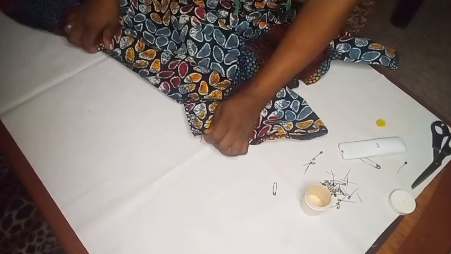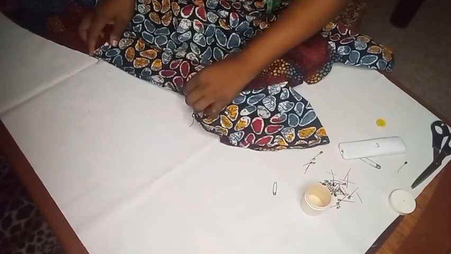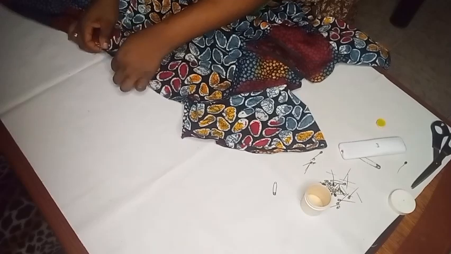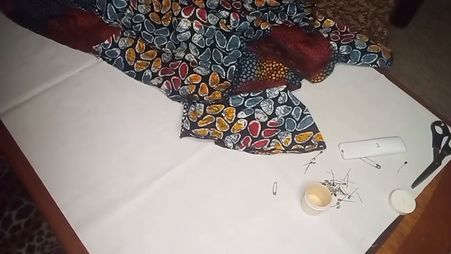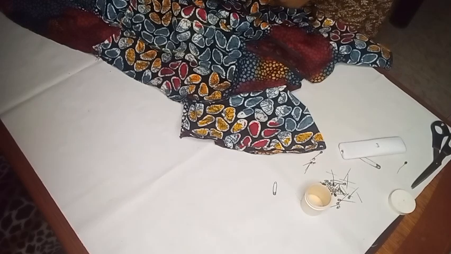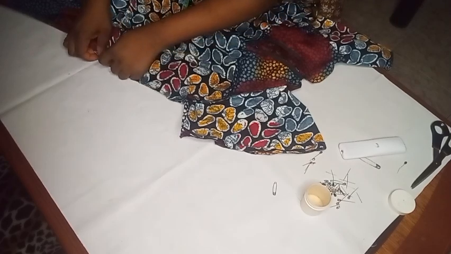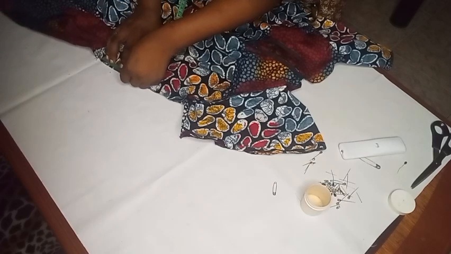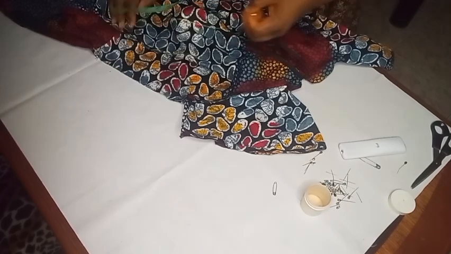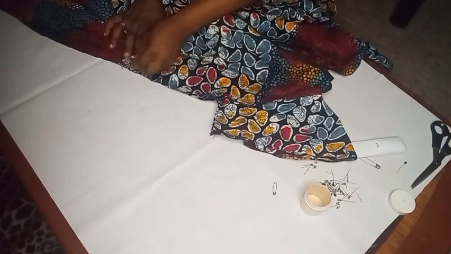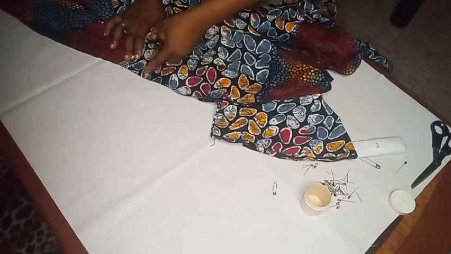The next thing I'll be doing right now is to join the sides. And remember, we gave 1.5 inches as our allowance for the joining of the side seam. By this side, you will determine which way you want your lap, whether it's going to be lapping facing the right side or the left side. When I stitch from the sleeve down to the waist area, I'm going to have an opening there where the belt will pass in.